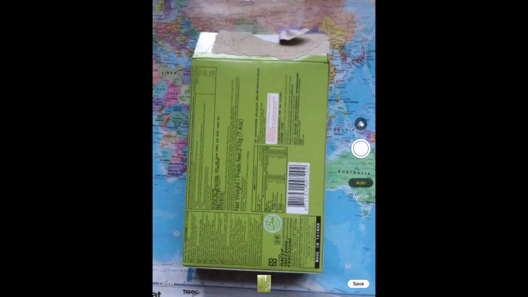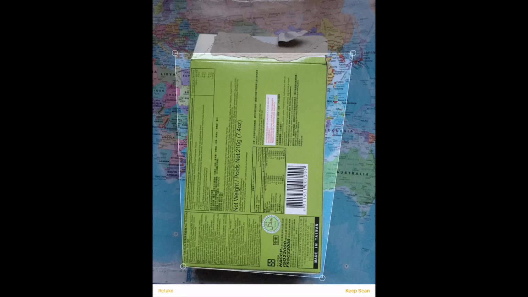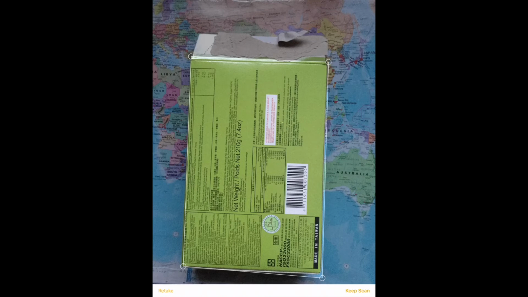Line up your document and take a photo of it. After you take the photo, you will be able to assign the borders of the document you want to scan. When you are happy with the selection, tap on Keep Scan at the bottom right corner.